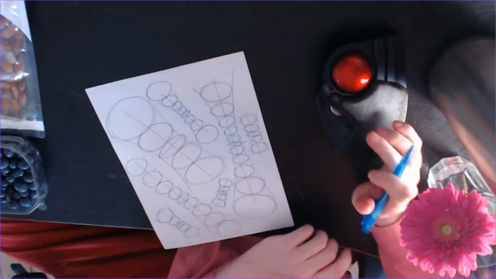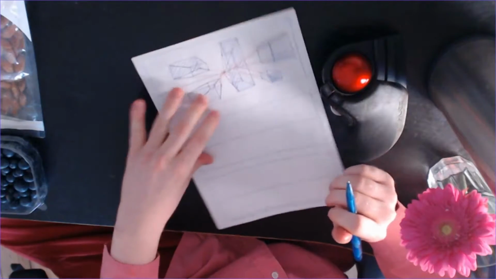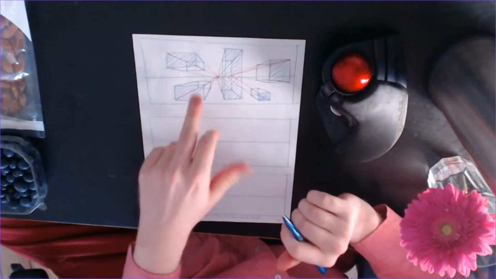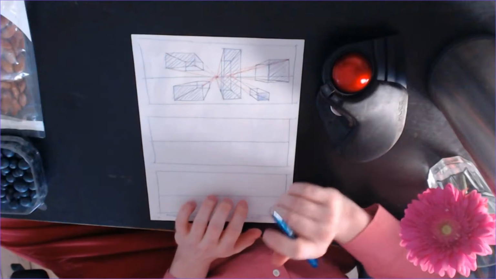Alright, that was 7 minutes of funnels. Now we will go on to 7 minutes of rough perspective, which is the one with 1 point perspective.